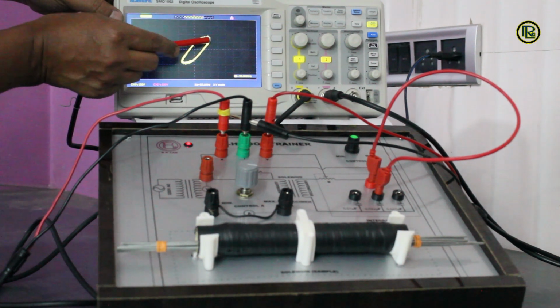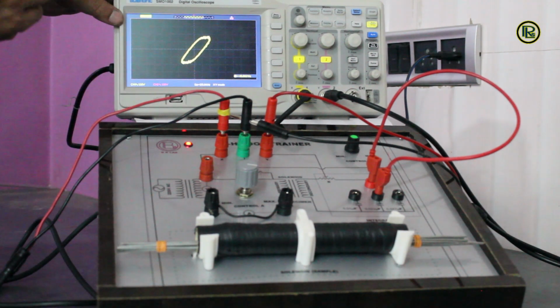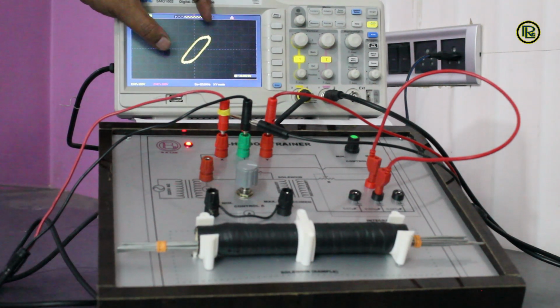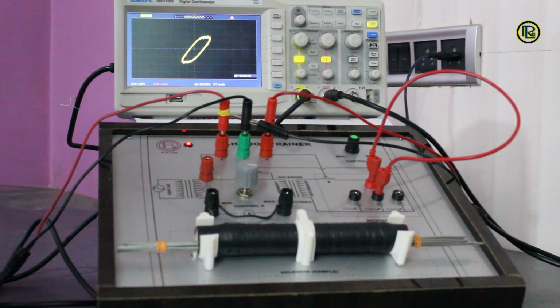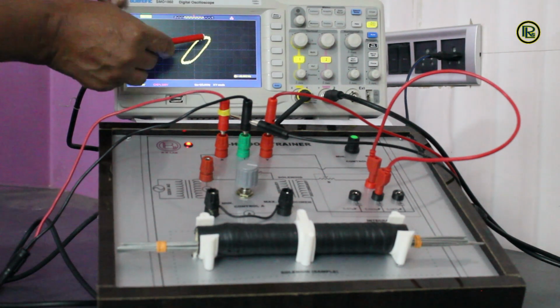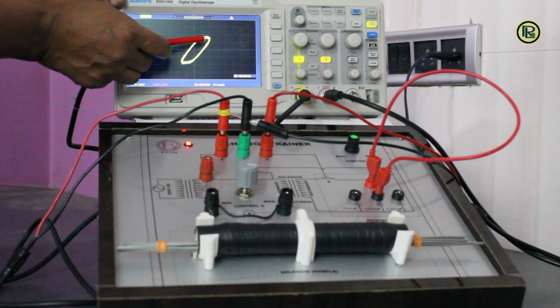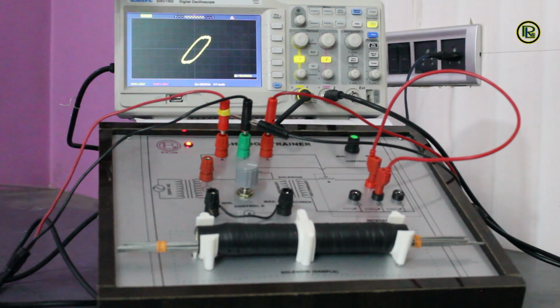How many squares it is covering will give me the area of the hysteresis loop. That is the standard procedure to find the area of the hysteresis loop with the help of the squares of the graph paper.